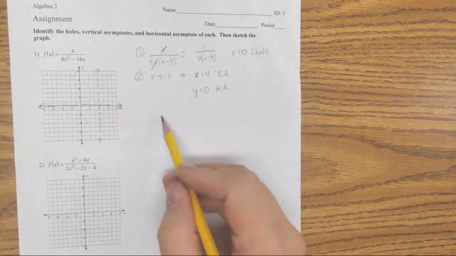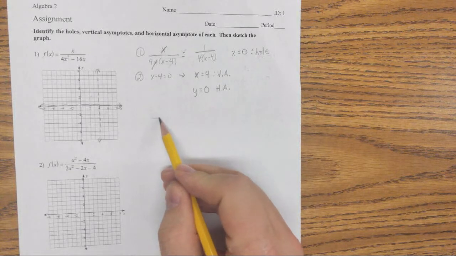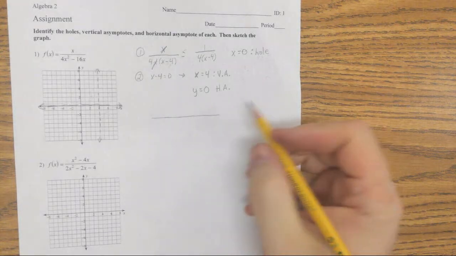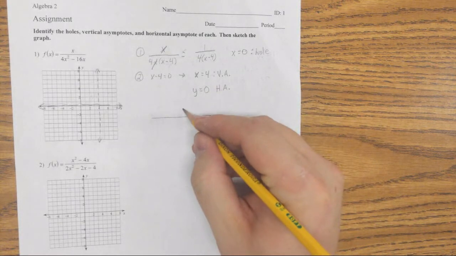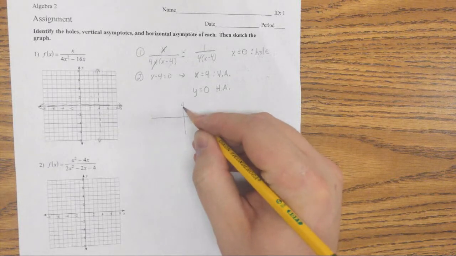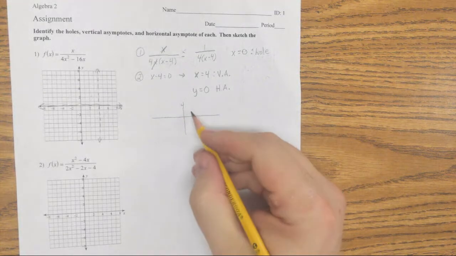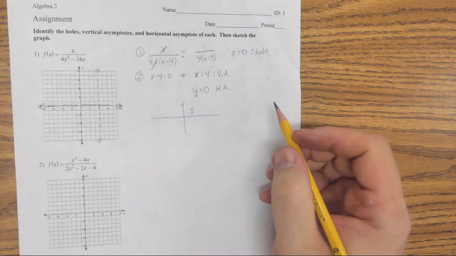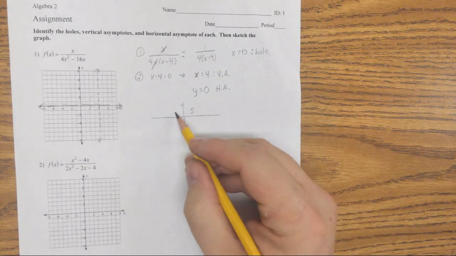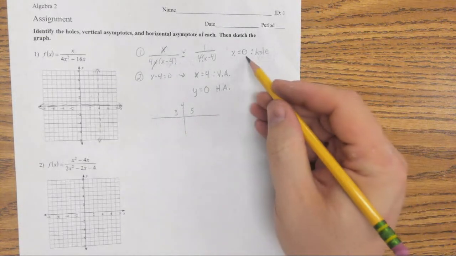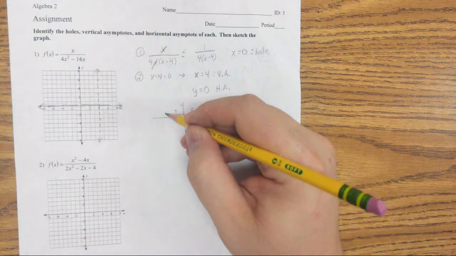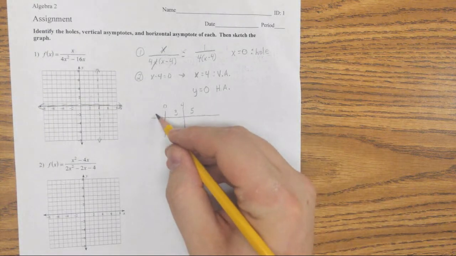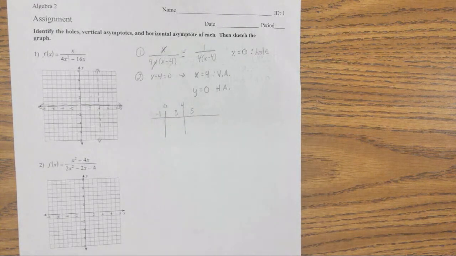So what I'm going to do is make up this little table right here. And I'm going to pick this value at 4. So I'm going to draw a line down through here. This is x equals 4. And I'm going to pick a value above it. Then I'm going to pick a value below it. I'm also going to look at my hole here, because that's important too. That might tell me something. And I'm going to pick a value below that.